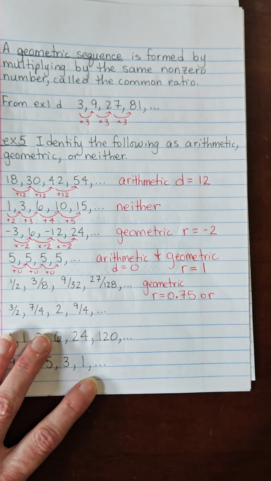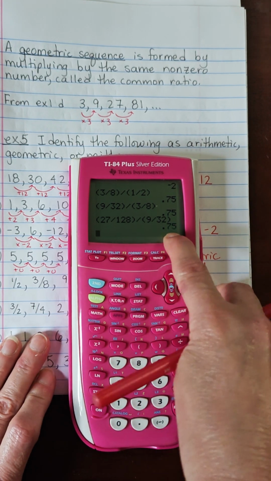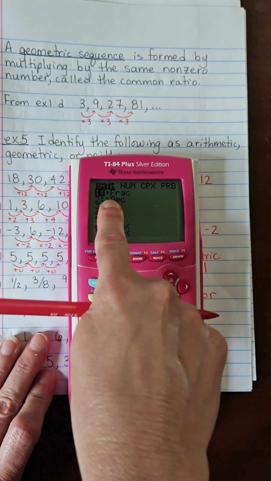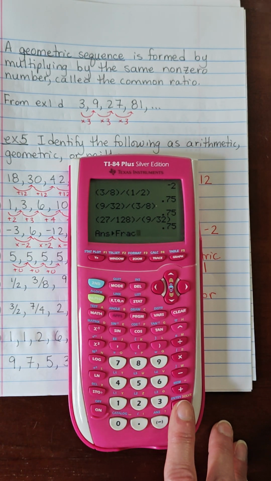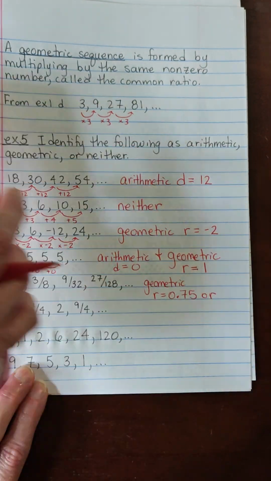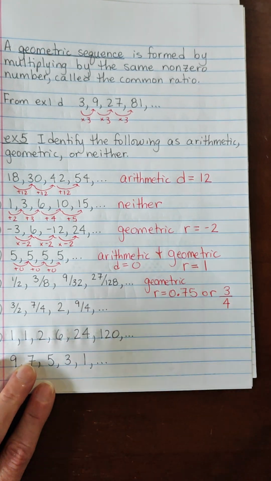and my common ratio is 0.75. Now, you can write it as a decimal, or if you need to change this to a fraction, you can hit the math button, and that first thing right there has a little arrow to fraction. You hit enter once, it brings up the command. Enter a second time will execute the command. And so that'll change it to a fraction of 3/4, just in case you need the fraction version.